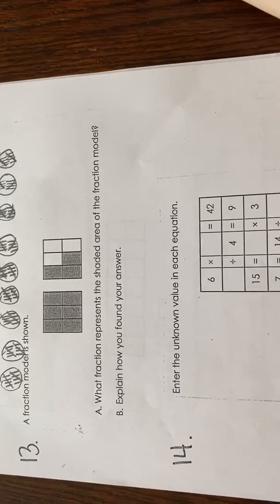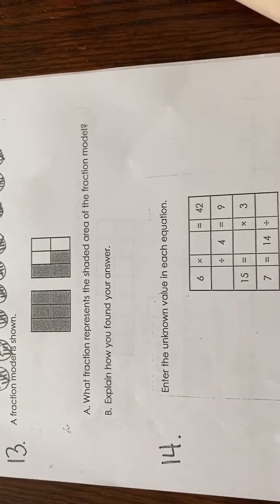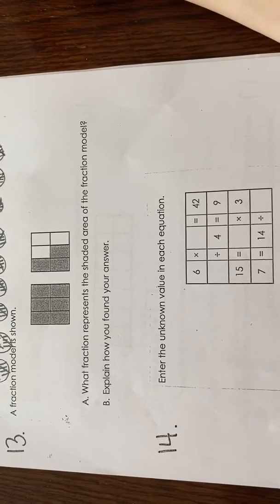Okay, now we're going to start with question number 13. We'll do 13, 14, 15, and 16 in this video. So, number 13 says a fraction model is shown. What fraction represents the shaded area of the fraction model? And then we have to explain how we found our answer.